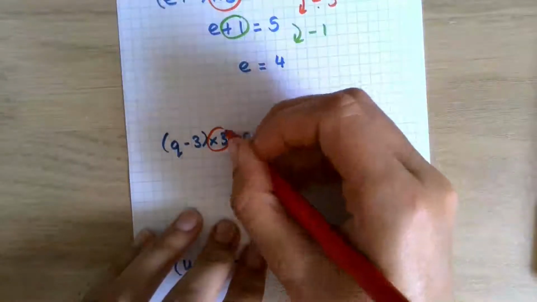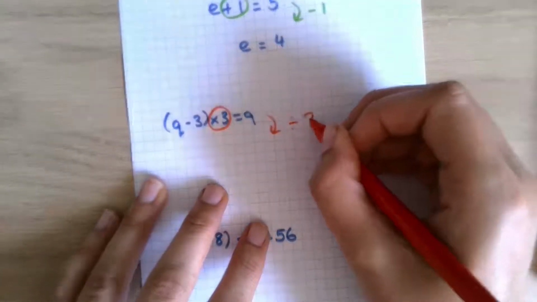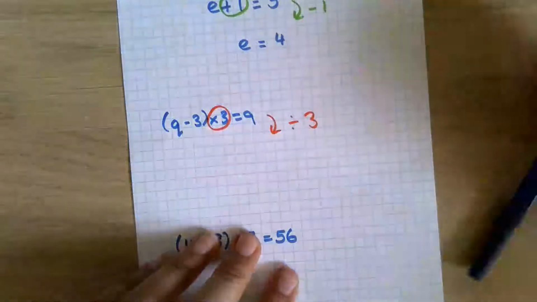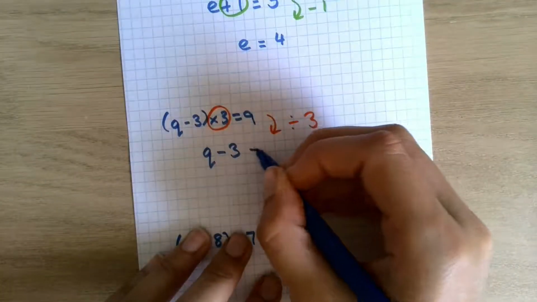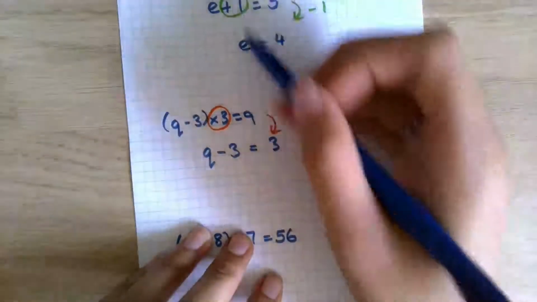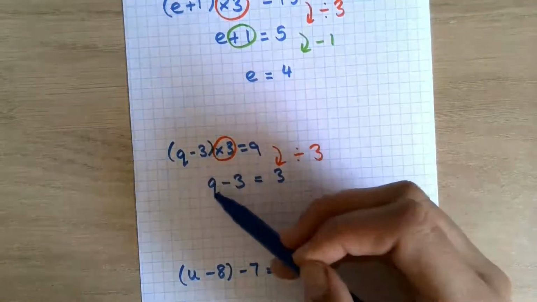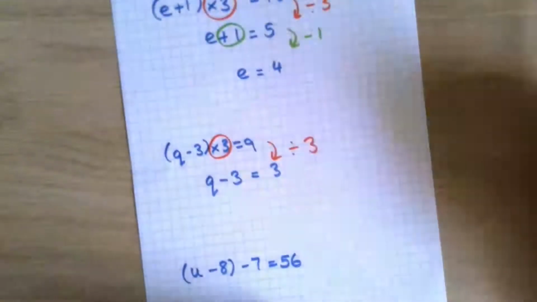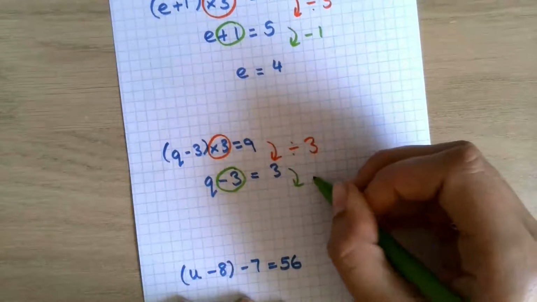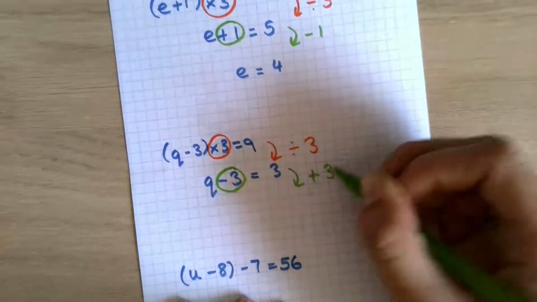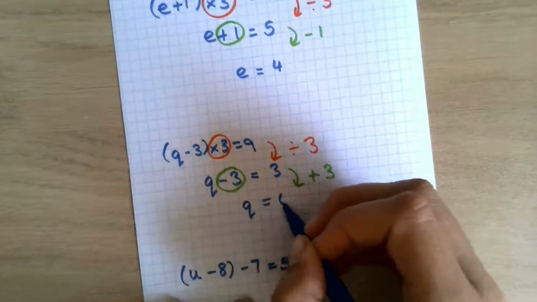Again, I've got a coefficient of my bracket of 3, so I need to divide by that, giving me Q take away 3 equals 3. You'll notice that here and here my brackets disappeared. That was because I no longer needed to separate the Q and the negative 3 from anything. We have constants on both sides, we don't like that, let's remove that constant. The inverse of negative 3 is positive 3, which means Q equals positive 6.